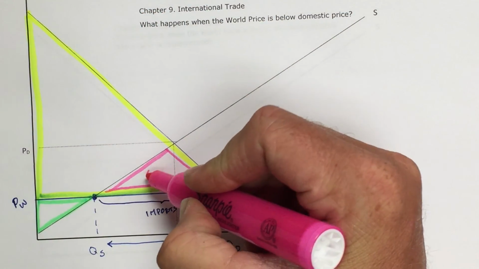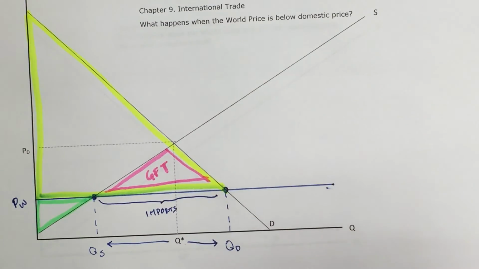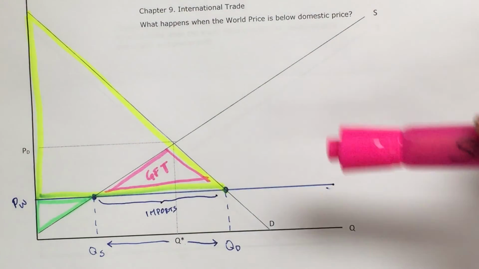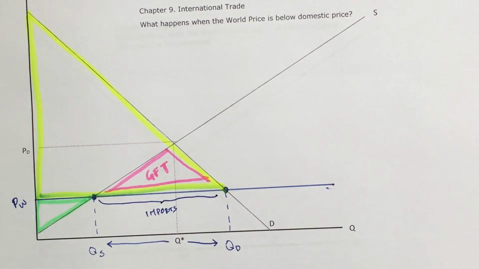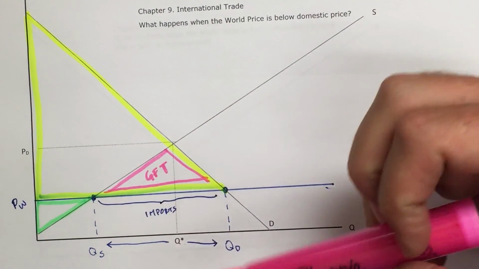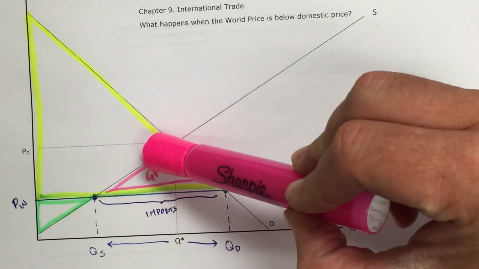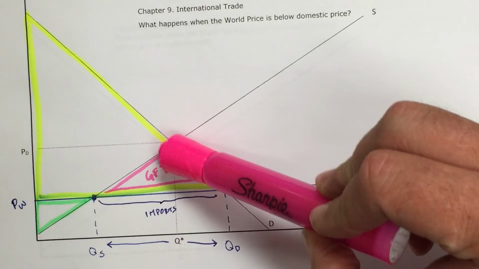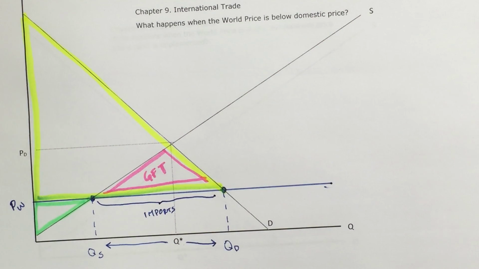And this is the area we call the gains from trade. And so as a result of this international market, what we see is that total surplus increases. It used to be this triangle here, and now we get this additional triangle of the gains from trade. And that's being driven by the consumers being better off.